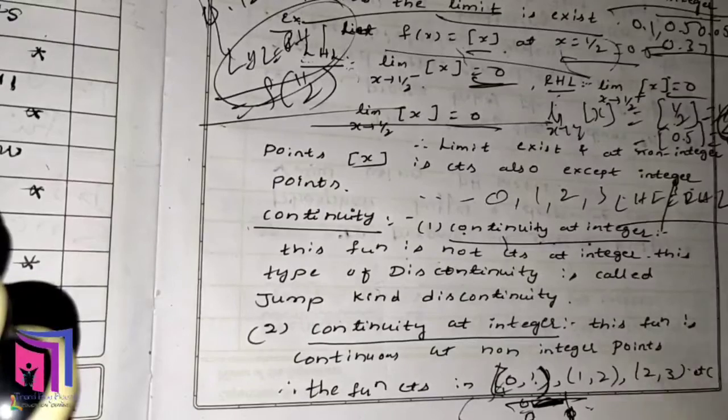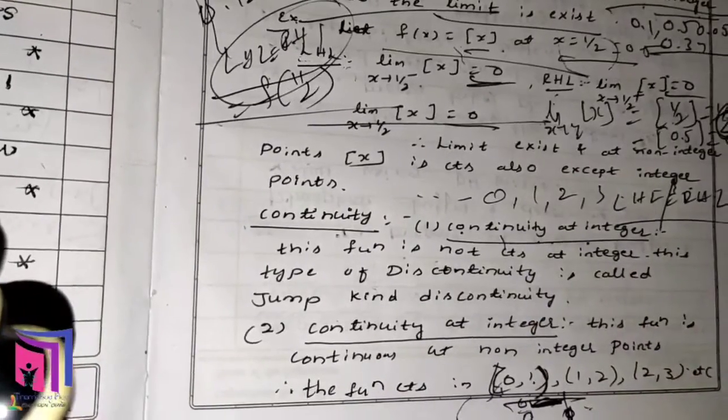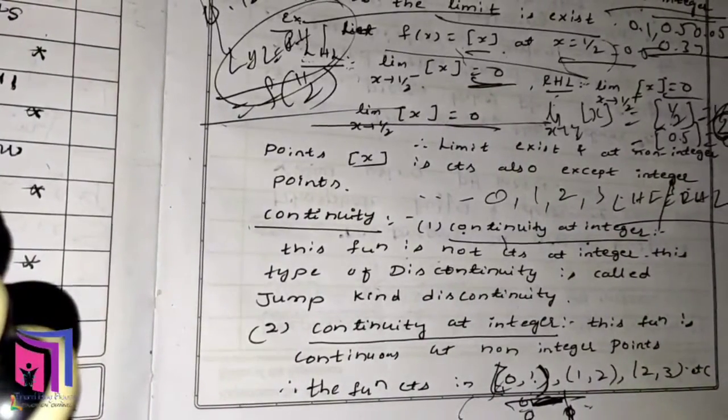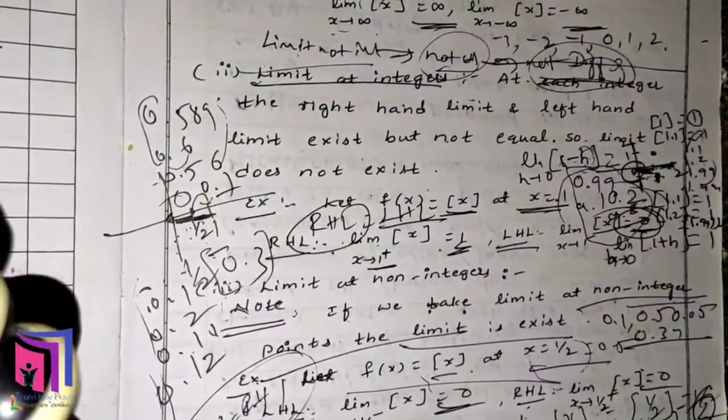At integer points the given function is not continuous, but at all non-integer points the given function is continuous. This is the point we have to remember. This is the overall concept of continuity.